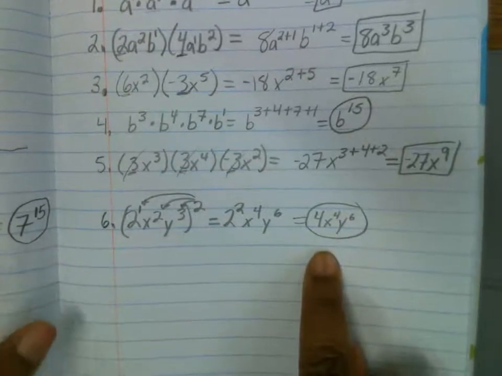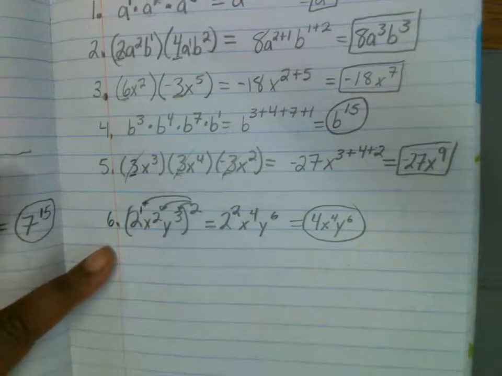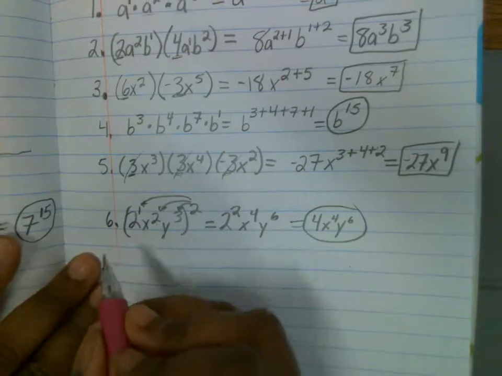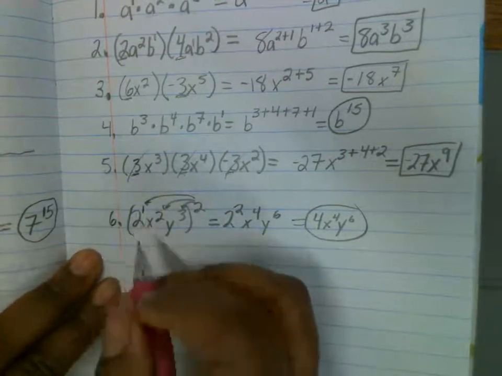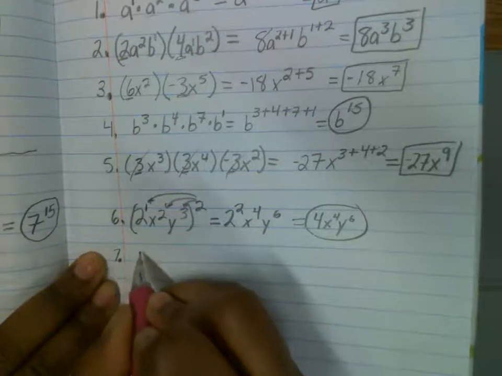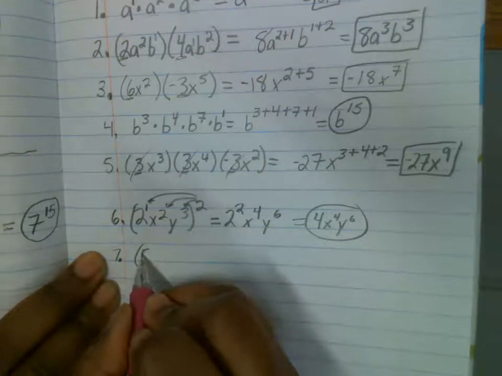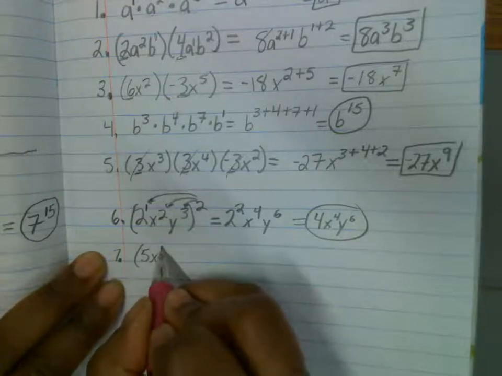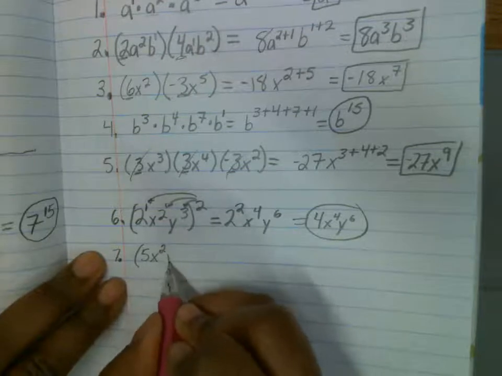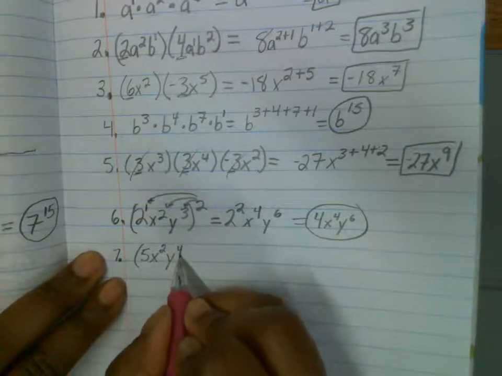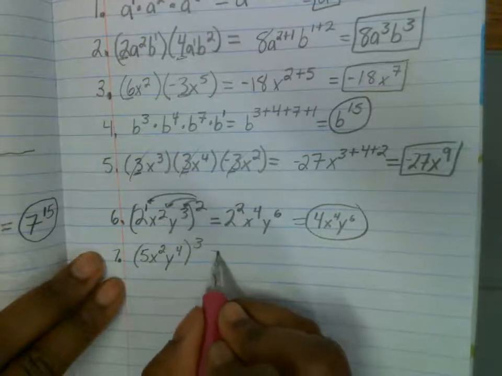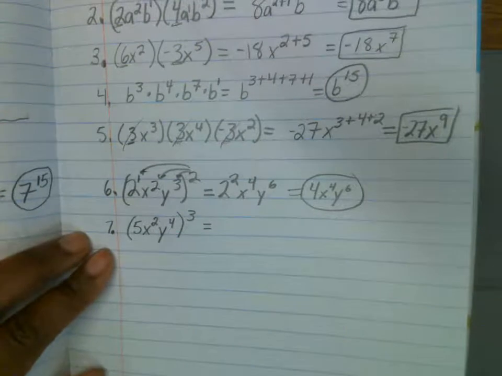Any questions on how to get this? Okay, I'll pause for the calls. Let me know if you got a question. Okay. See if you can do number 7 on your own, and that's where we'll stop today. Parentheses, 5x squared, y to the 4th power. Close your parentheses and raise everything to the 3rd power. See if you can do this one on your own.